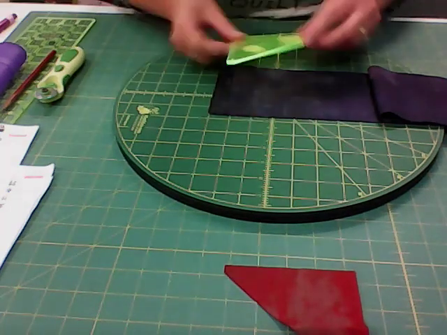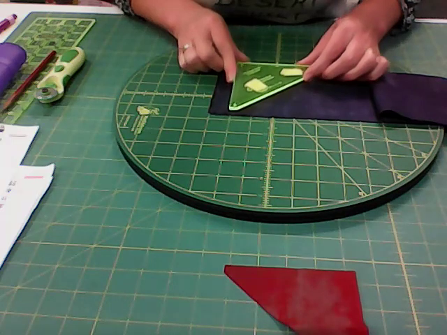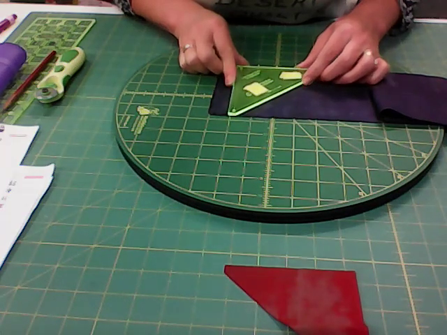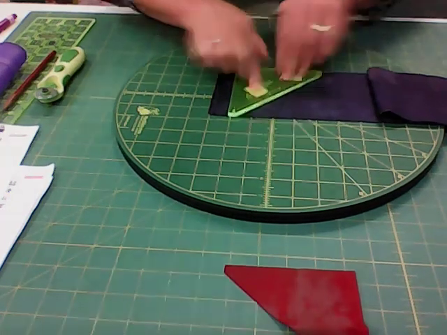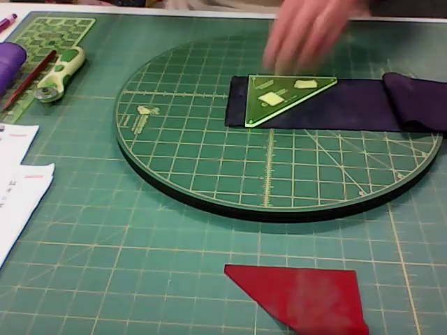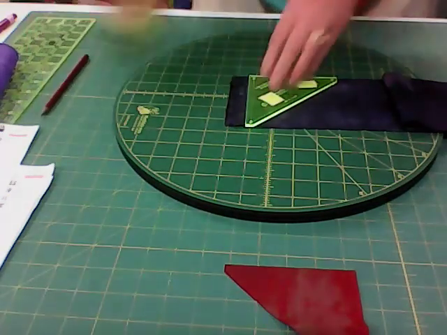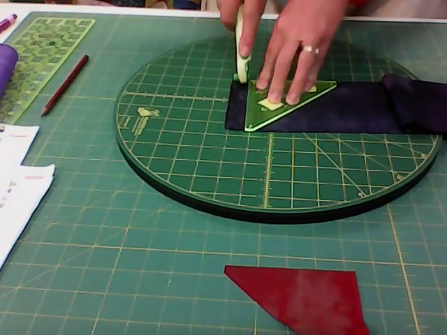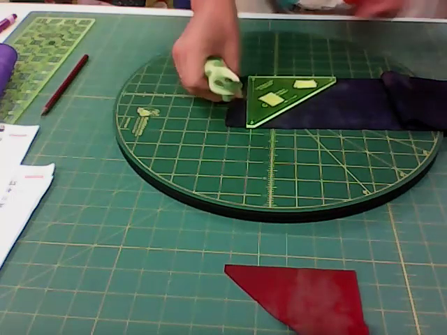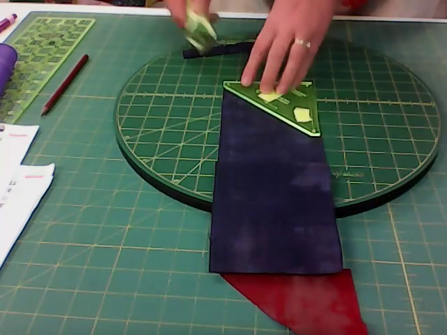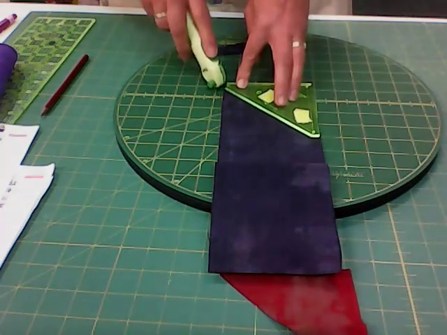And then when I position that template on my fabric, it'll stick it down. That means it won't move, and it means if you take your hands off the template, it's not going to matter so much, because the template is stuck down, it's not moving. Oops.